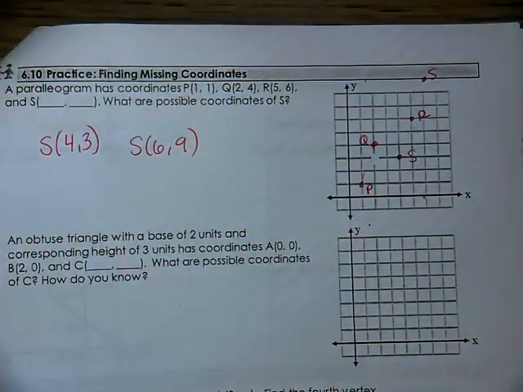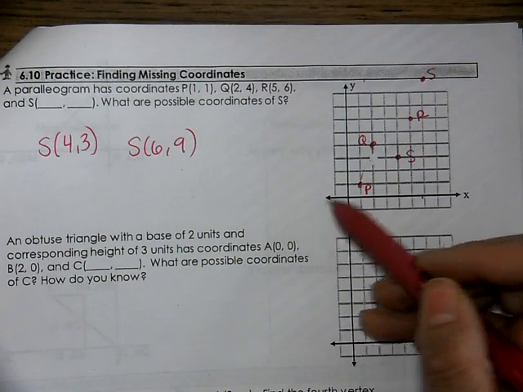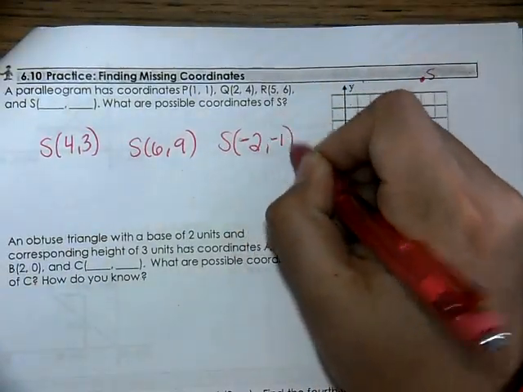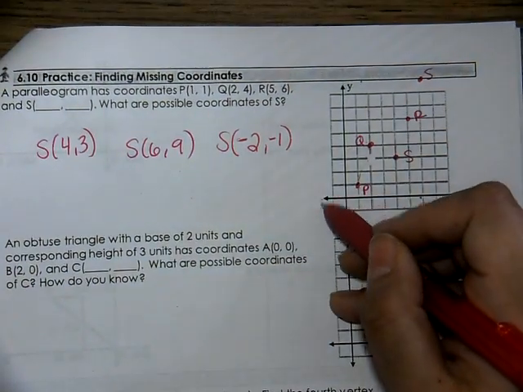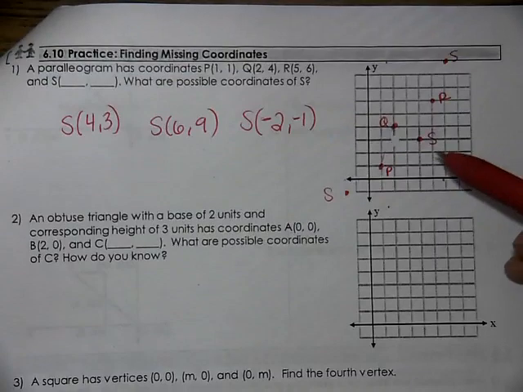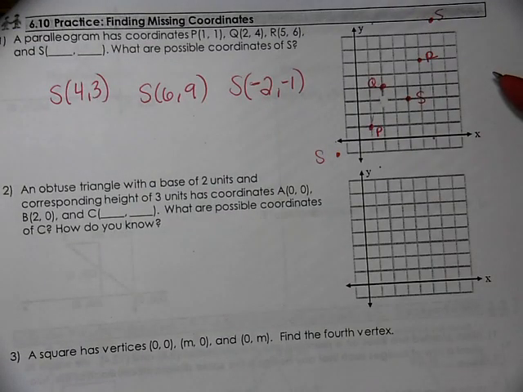That's another possibility. And then finally, the other option would be if it goes out this way. I'm just going to write down what the coordinate is in case you want to try that one. It could be down here at -2 and -1, which again doesn't quite fit on here, but that's another option. You don't always have to find all of the options, but they are there in case you want to.